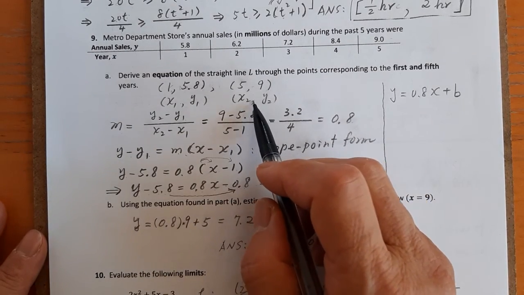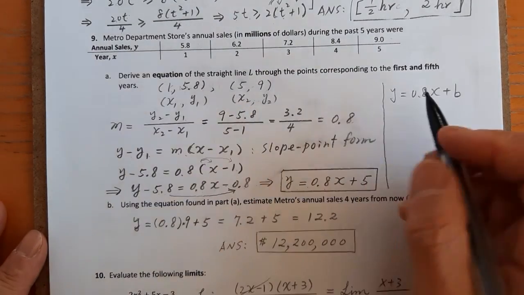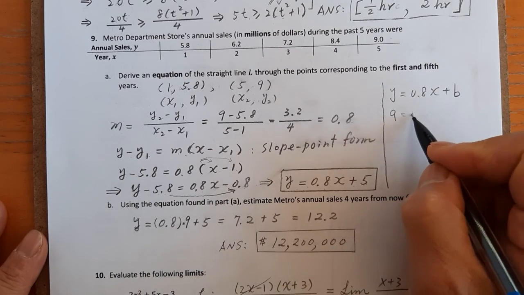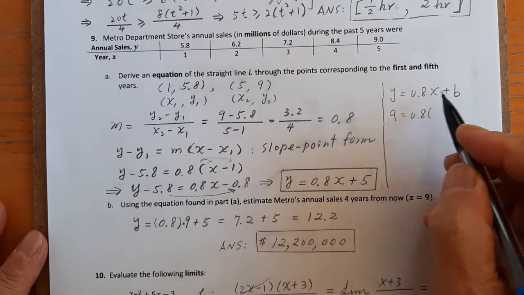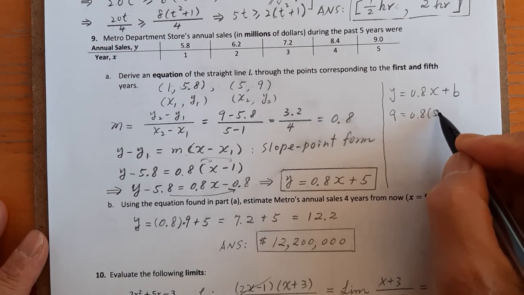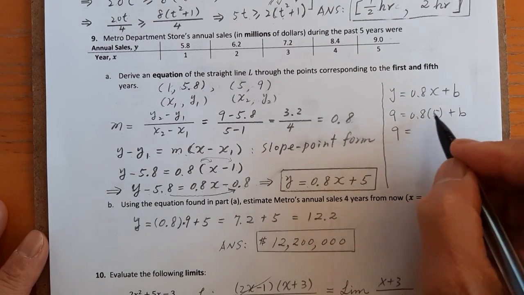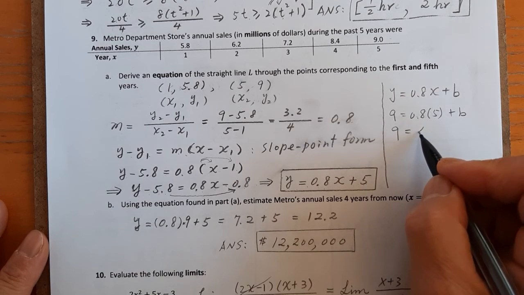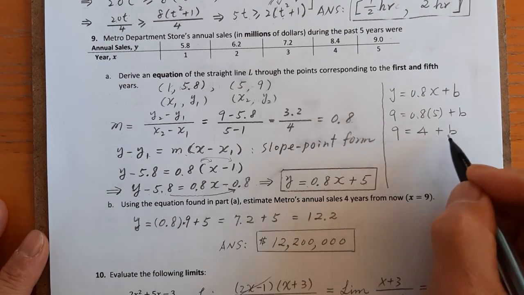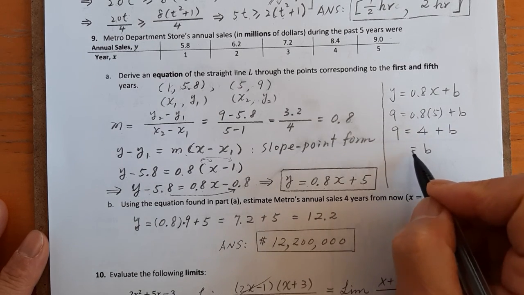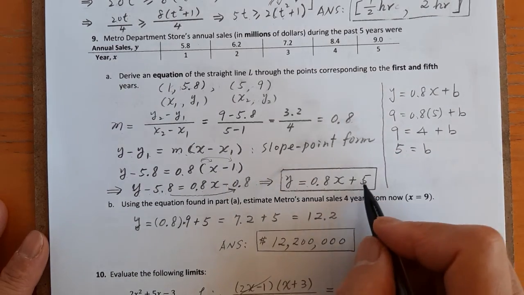So now I try the second point. The y coordinate is 9, 0.8 times the x coordinate, which is 5, plus b. So 9 equals 0.8 times 5, which is 4, plus b. Then minus 4 from both sides, get y-intercept b equals 5.